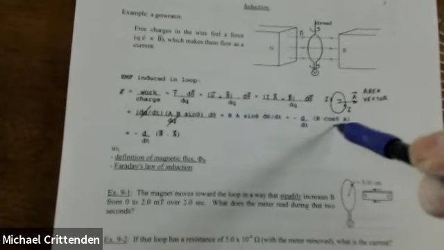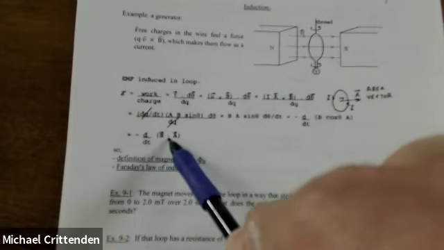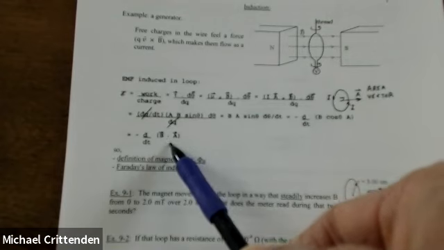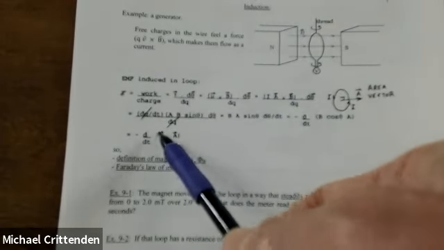So BA cosine theta, that would be the dot product of the two vectors. This has sort of a familiar feel to it. B dot A. I think you can read that. It looks a little on the fuzzy side on my computer screen here, but E dot A was electric flux back when I was talking about Gauss's law. Well, this would be the magnetic counterpart. B dot A would be magnetic flux.